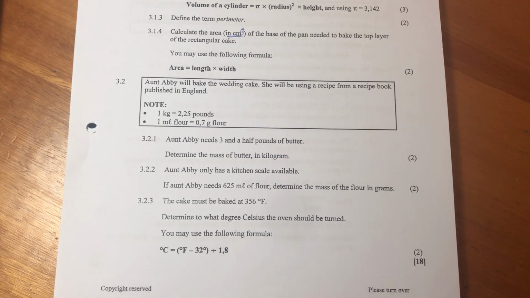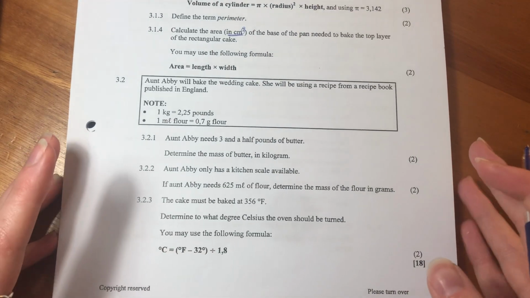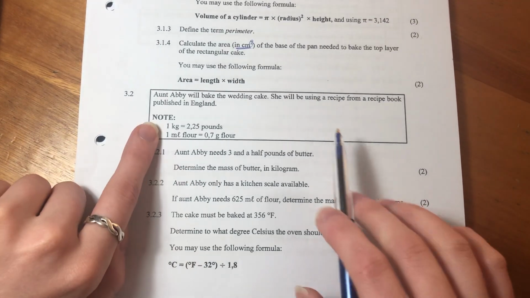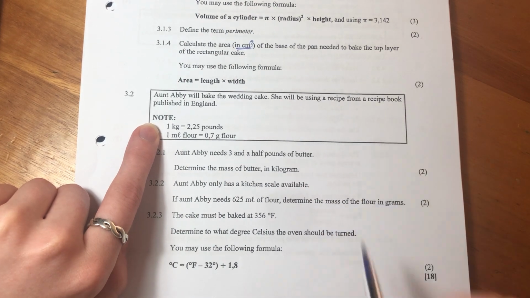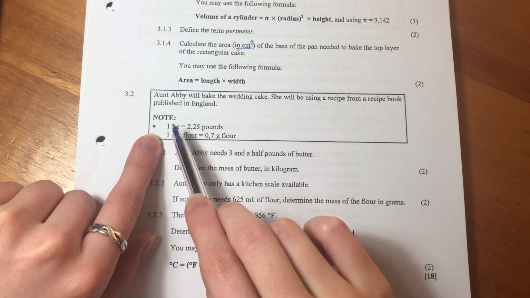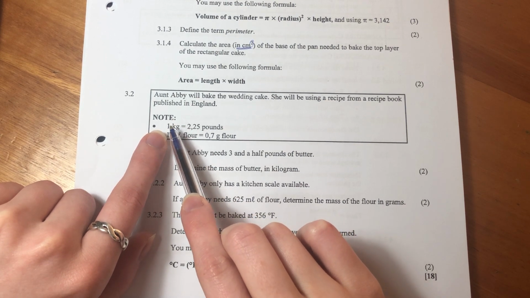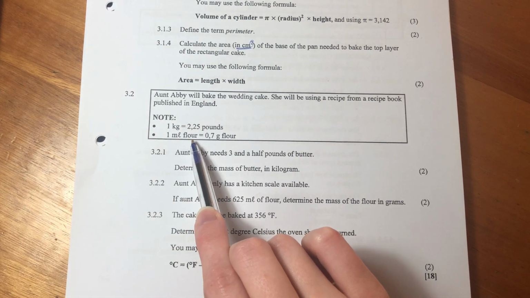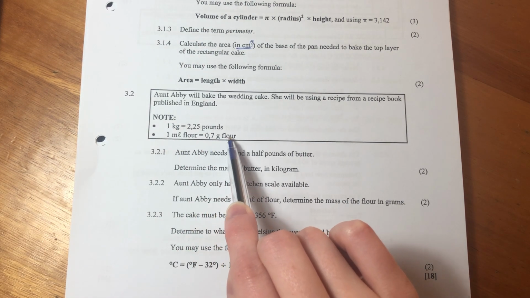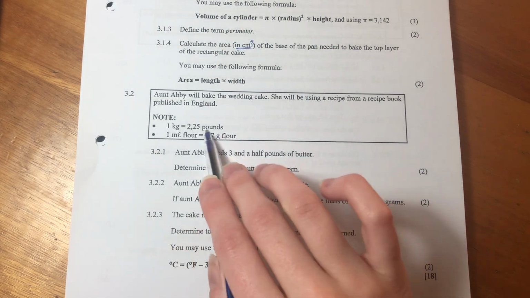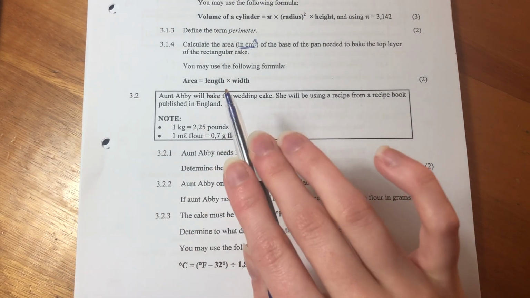Okay, let's now move on to 3.2, which I think is the last question for question 3. It says, Aunt Abby will bake the wedding cake. She will be using a recipe from a recipe book published in England. Note that we have 1 kg equals 2.25 pounds and 1 milliliter of flour equals 0.7 grams of flour. So in England, they have a slightly different metric system to us. So that's why they're giving us these conversions, because they're going to make us do conversions.